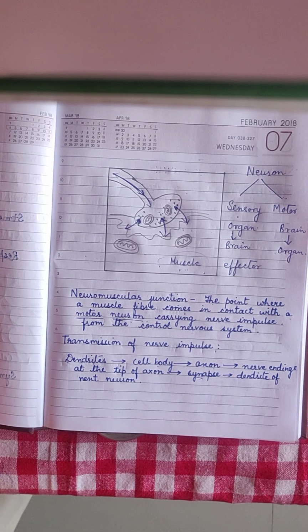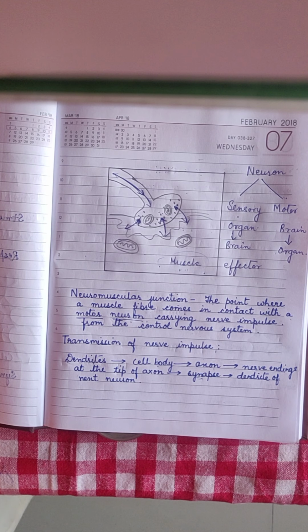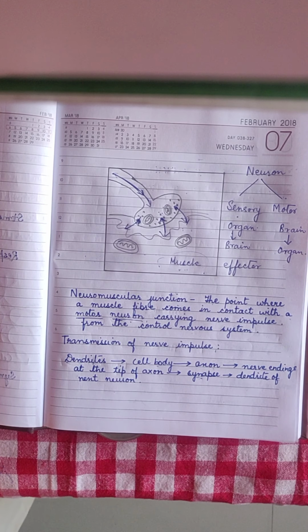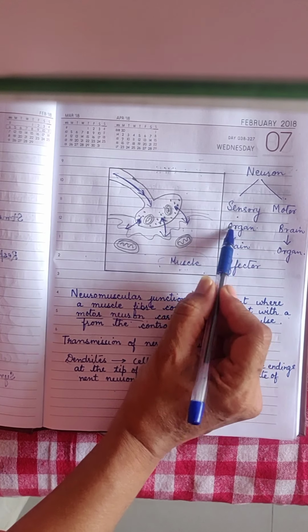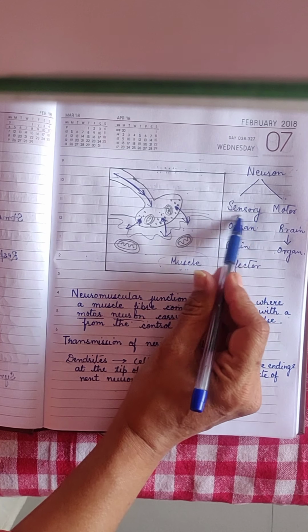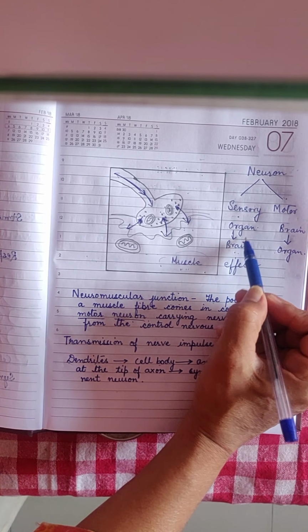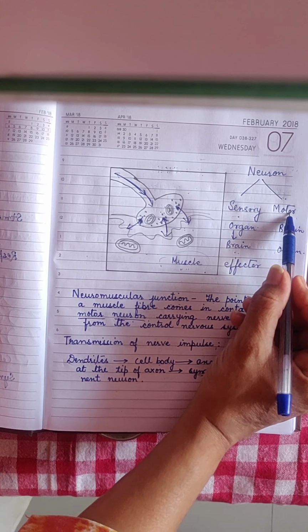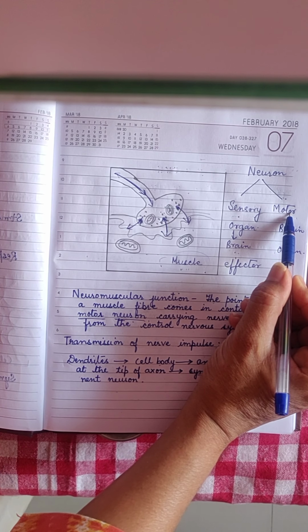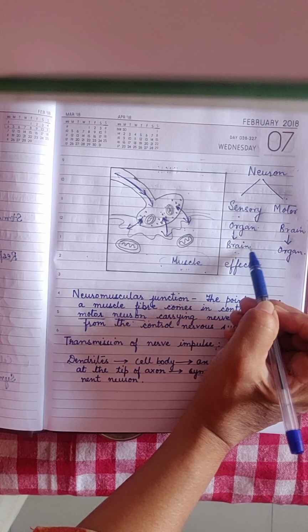Alright, so when the cat will see the mouse, the sense organ involved here is the eyes. So the message will be taken to the brain by the sensory neuron. Alright, and then the brain will direct, it will create a response. And what is the response?